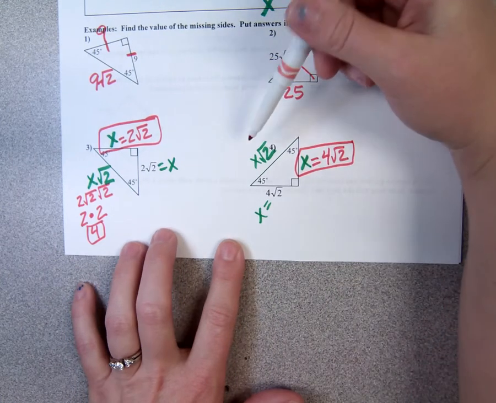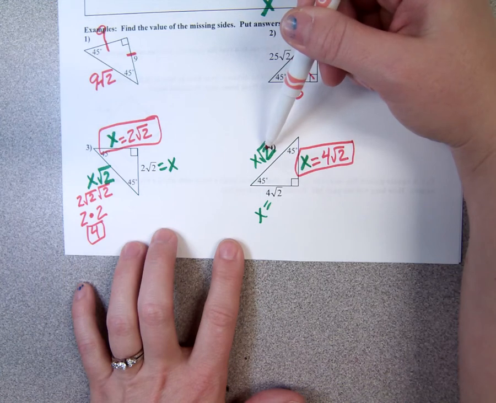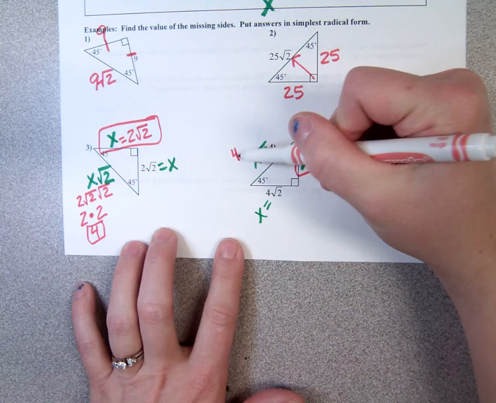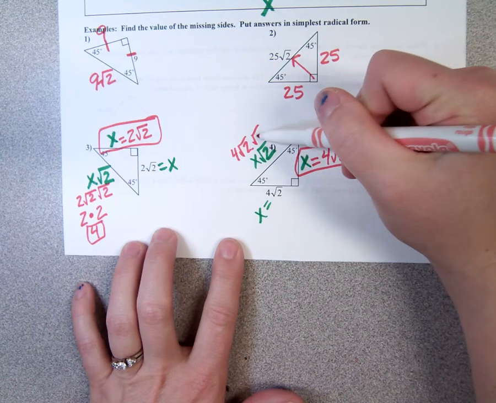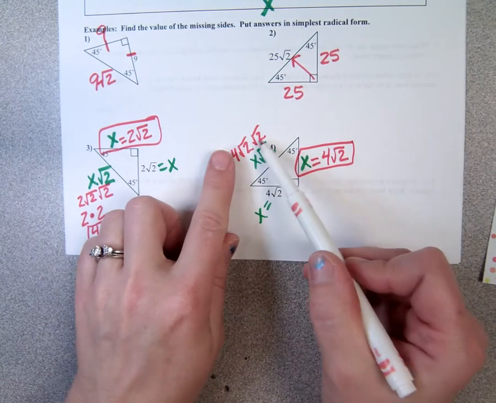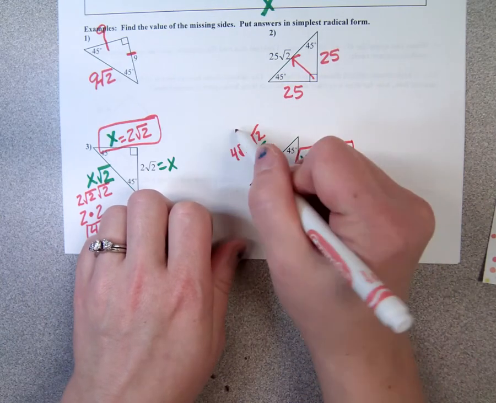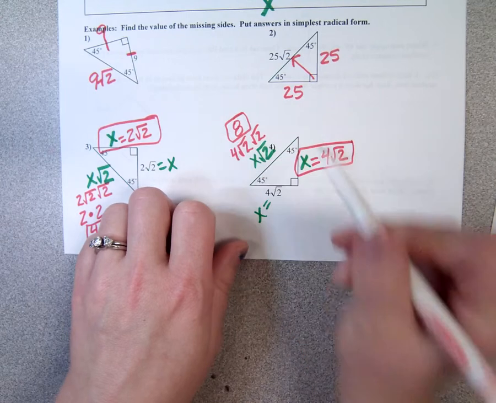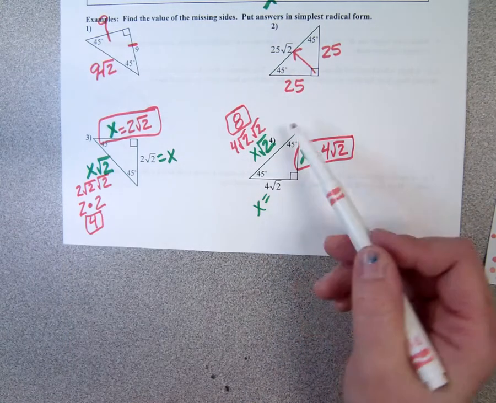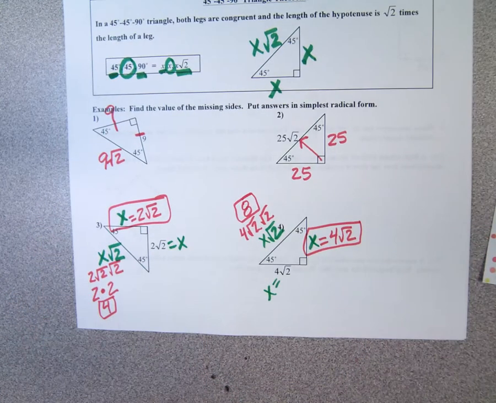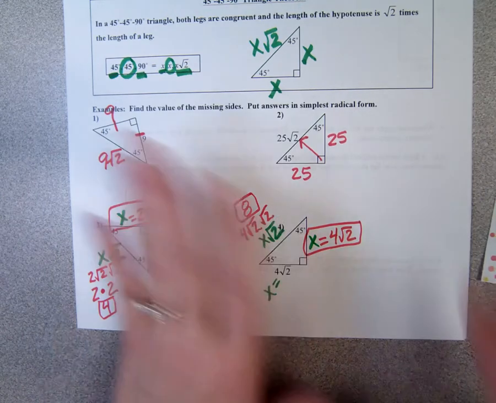No big deal. And this one wants me to take whatever X is and multiply by square root of 2. So what'd you guys tell me X was? 4 square root of 2. And then I'm going to multiply it with the square root of 2 there. And then square root of 2 times square root of 2 is 2. And 2 times 4 is 8. So there I did a little bit more in my head, but that's how long that side is. Okay, so 1 and 2, I just didn't do it that way because 1 and 2 were just a little bit easier, but I could have done 1 and 2 just like this. Okay, we're going to try some more.